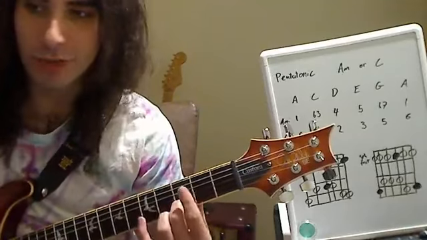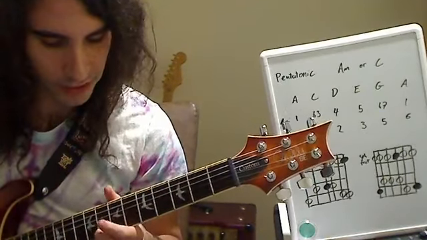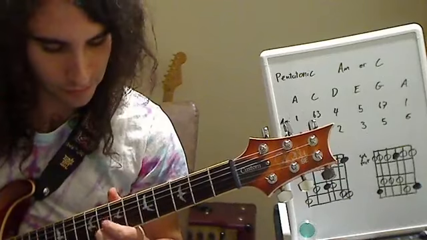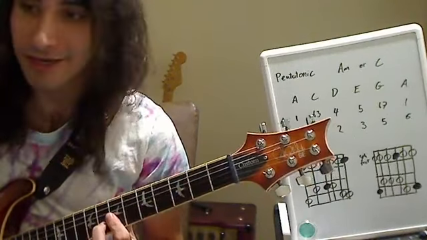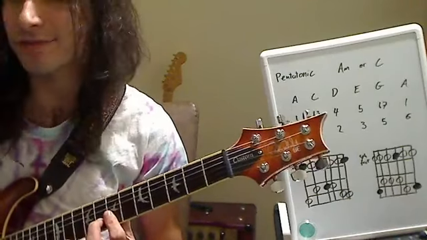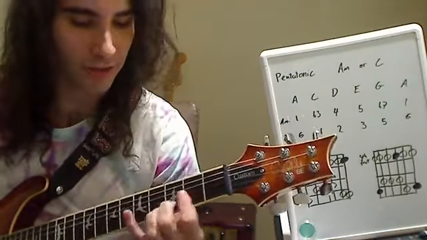Okay, so down here, this was a D, right? So if we move it up to here, same shape, it's still this note that's going to be the root. What note is this? It's a G. So here you have a G major. This is on the 8th fret, that G. So that's like moving the D shape around.